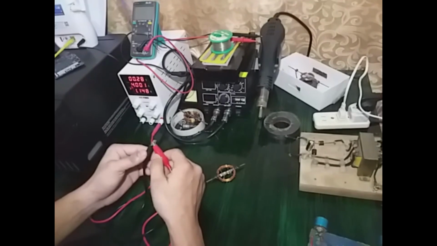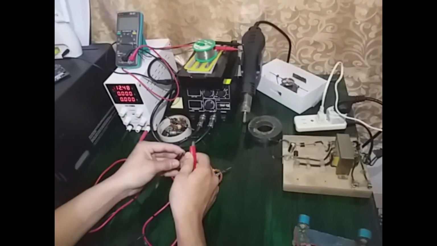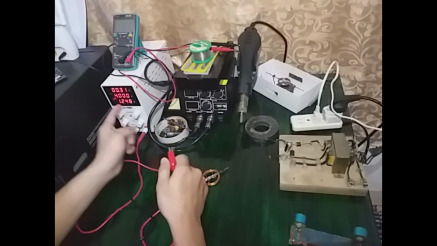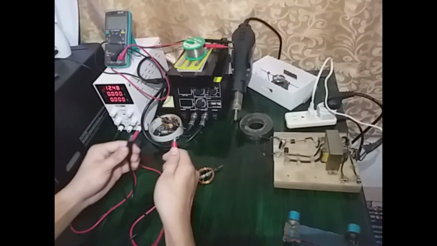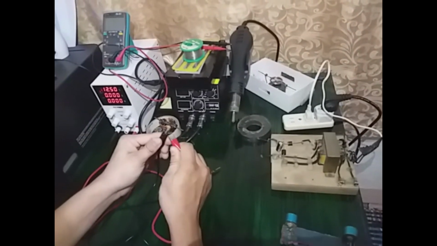Okay, so we have 12.5 volts and 4 amperes. As you can see, it produces a spark because of electricity.